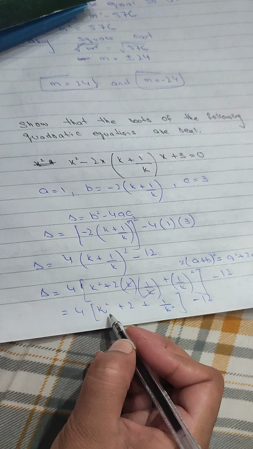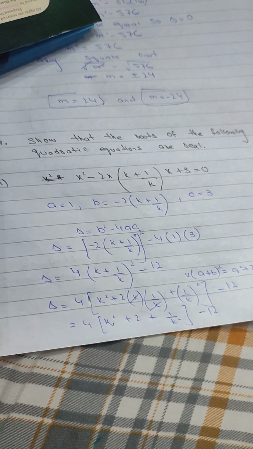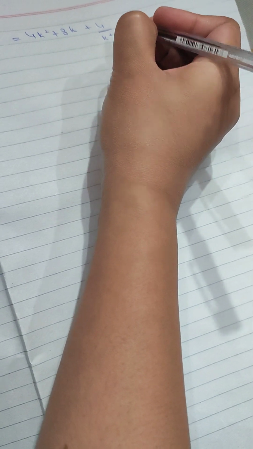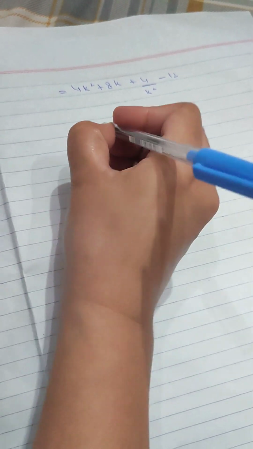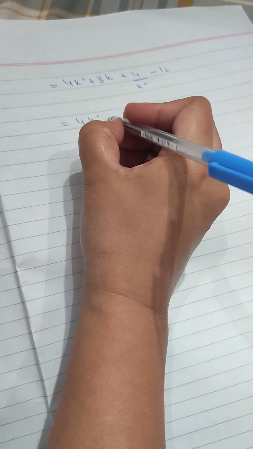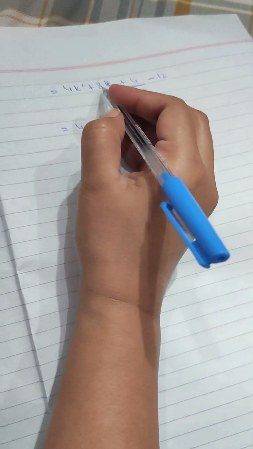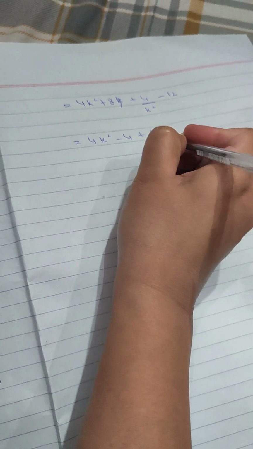Now you will multiply 4 with the whole bracket. It will be 4k² + 4 × 2 is 8 + 4/k². So after multiplying it will be 4k² + 8 + 4/k² minus 12. After simplification it will be 4k² + 8 minus 12 will be minus 4, plus 4/k².